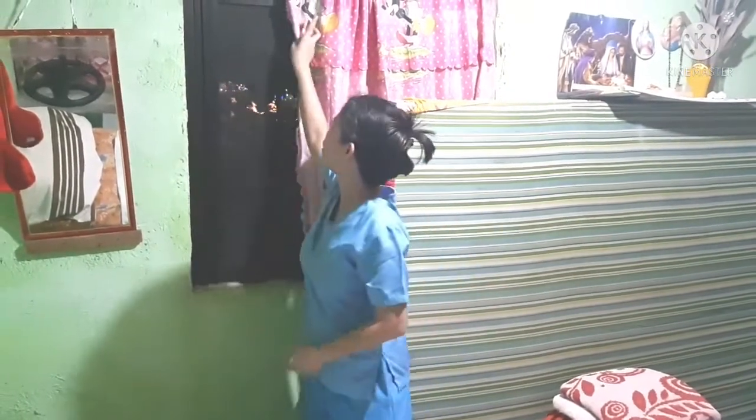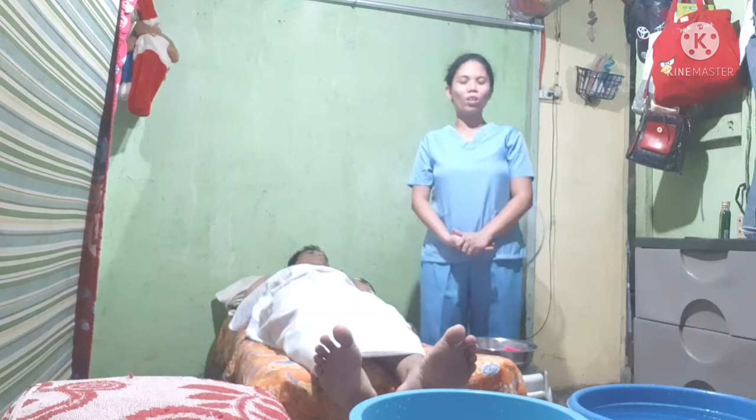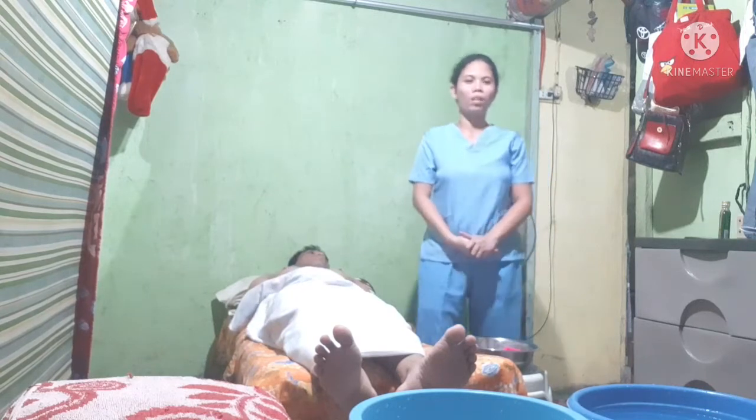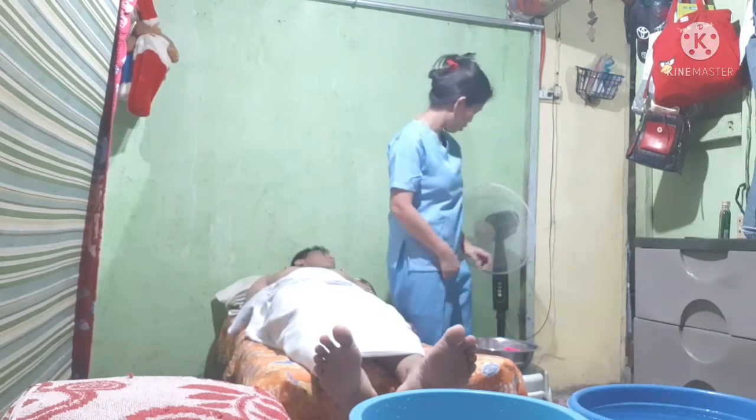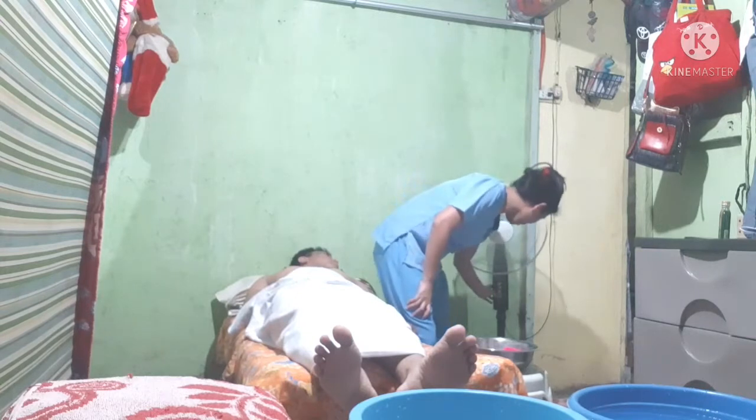Provide privacy. Draw the curtains, lock the door, or put sign outside the door. This is to ensure client's privacy. Close window and air conditioning unit to prevent hypothermia. Since the electric fan is on, we are going to turn this one off.